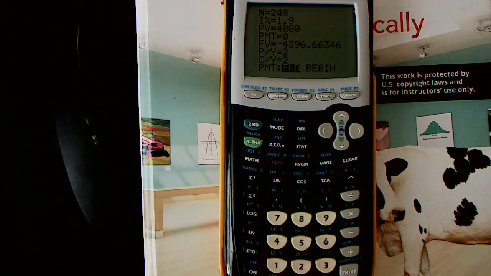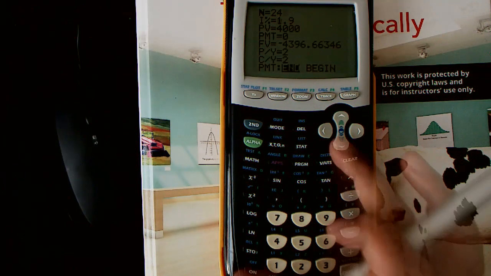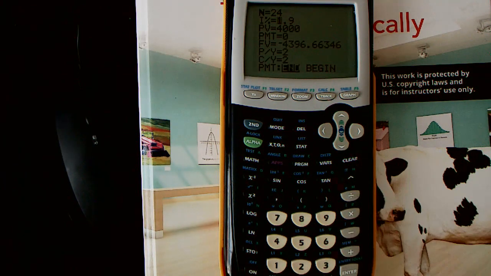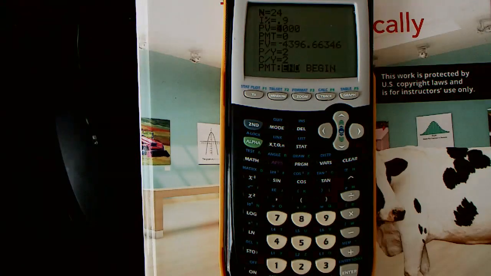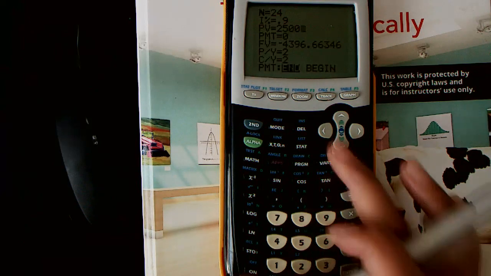So you're going to enter 24 here. And then annual interest rate is 0.9%, so you only need to enter 0.9. You don't need to convert. Present value, your original principal, 2,500. Payment is 0. Future value is something we are trying to solve for.